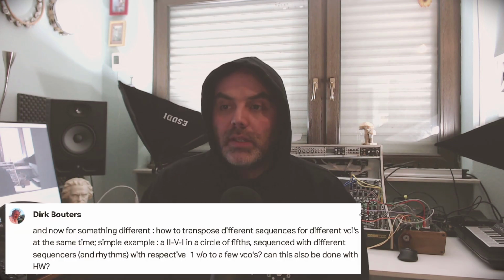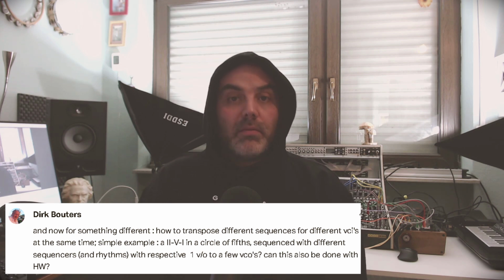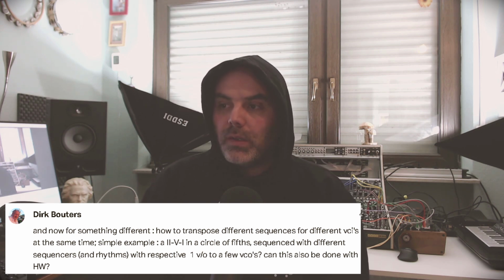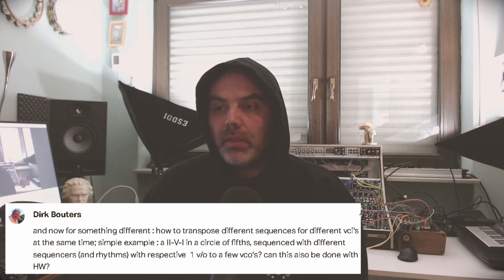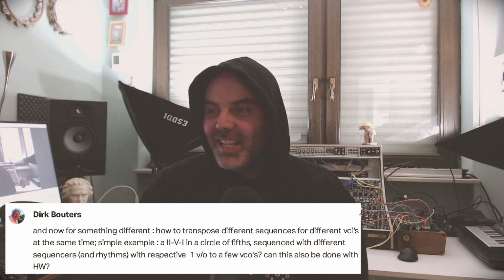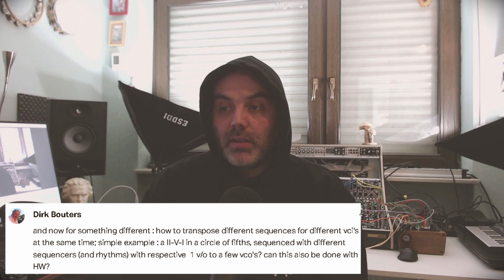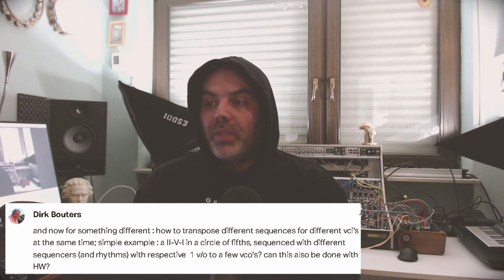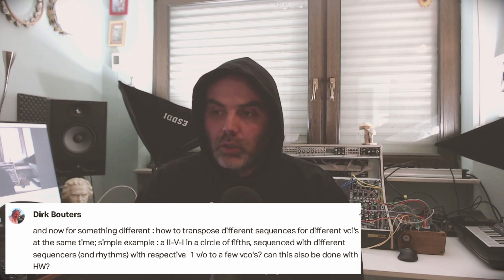Okay, the next question is from Dirk. And now for something different. How to transpose different sequences for different VCOs, I guess, at the same time. Simple example, a 2-5-1 in a circle of fifths, sequenced with different sequencers and rhythms with respective 1 volt per octave to a few VCOs. Can this be done also with hardware?